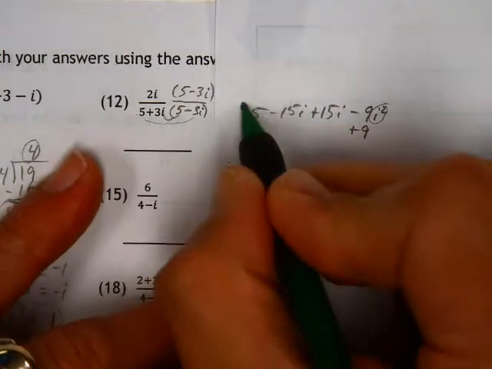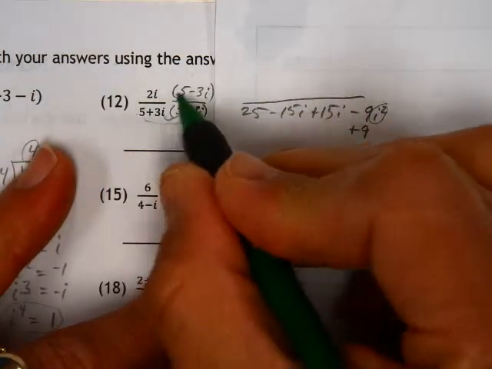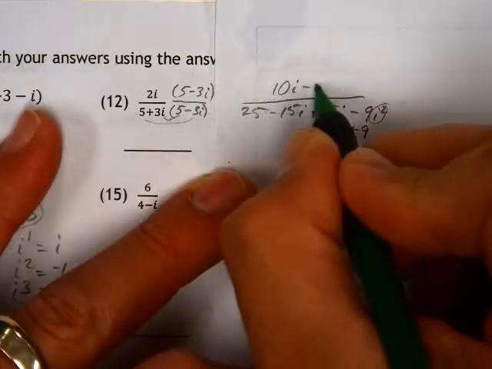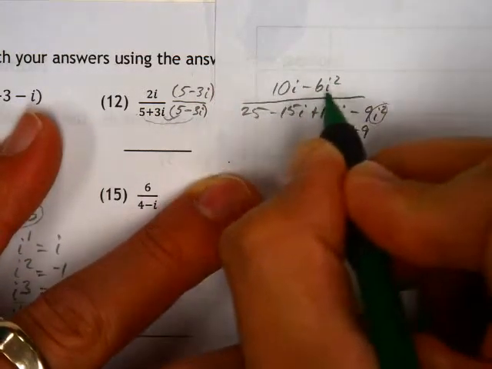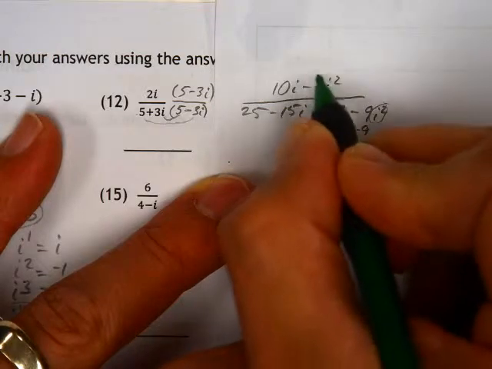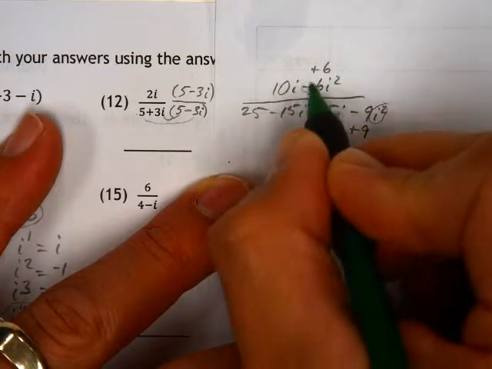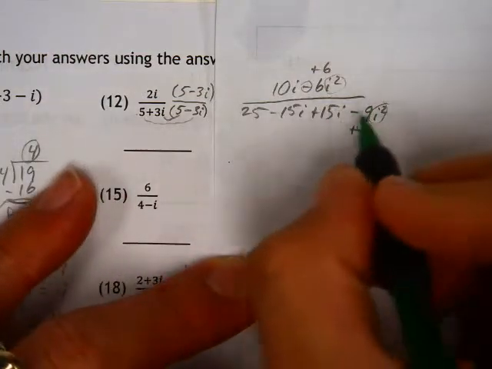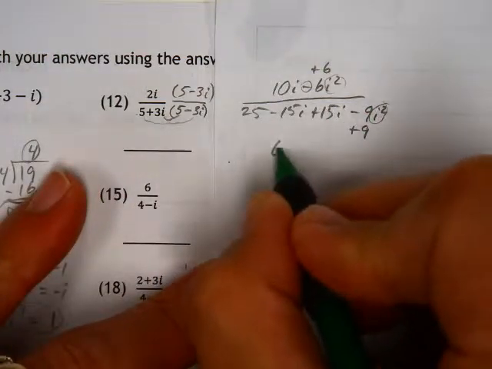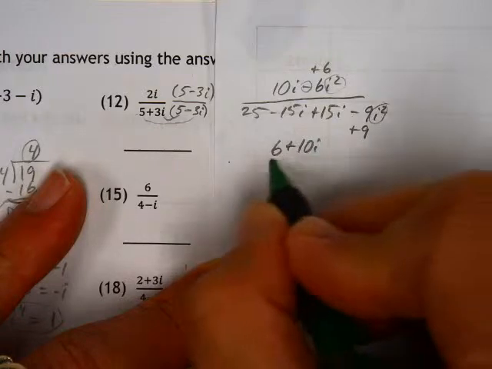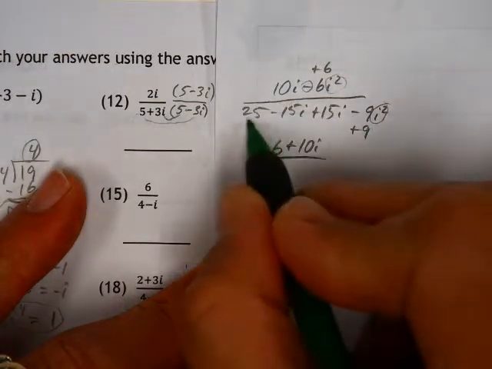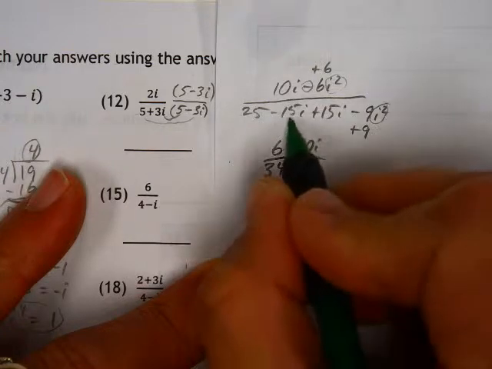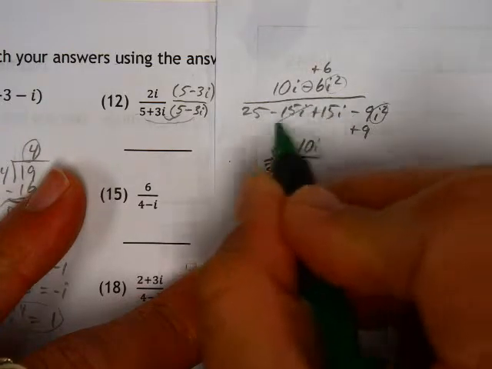And the i is gone. Numerator: 2i times 5 is 10i. 2i times negative 3 is a negative 6i squared. Again, only temporary. This becomes a plus 6. Change the sign, get rid of the i squared. So we clean that up. I've got a 6 plus 10i all over 25 plus 9, which is 34.